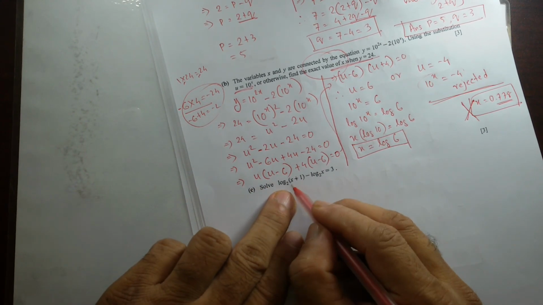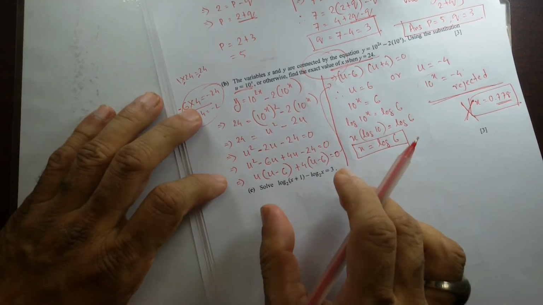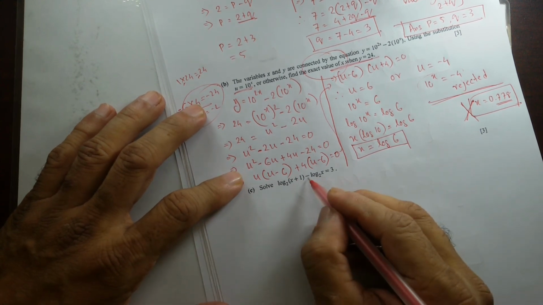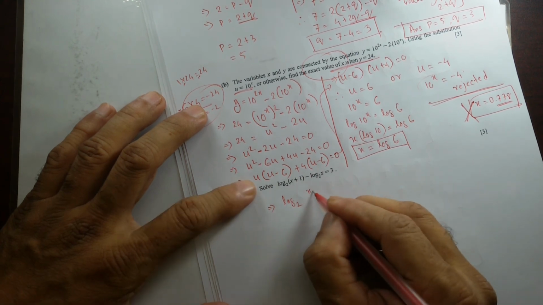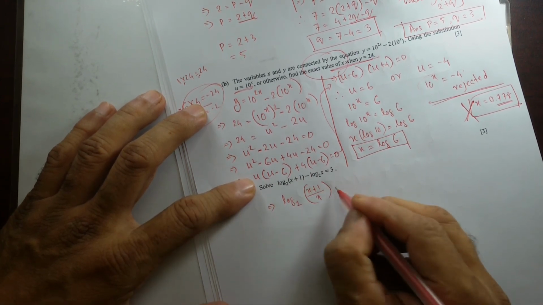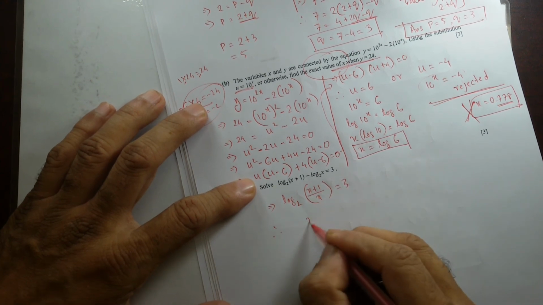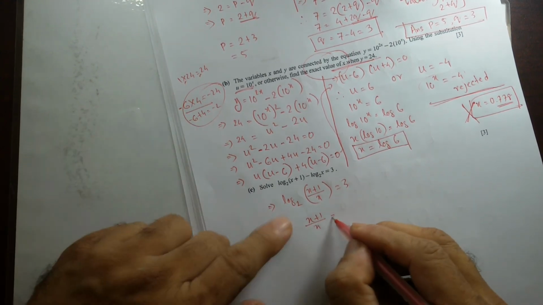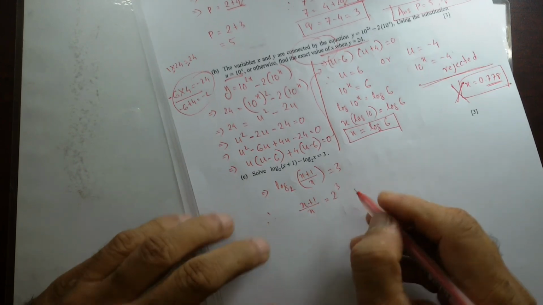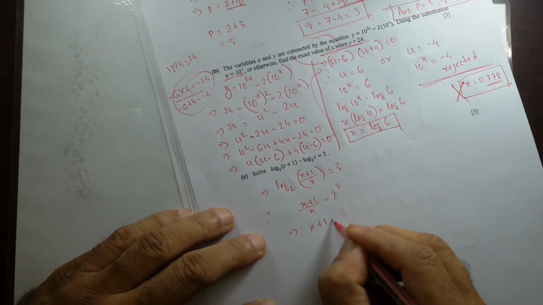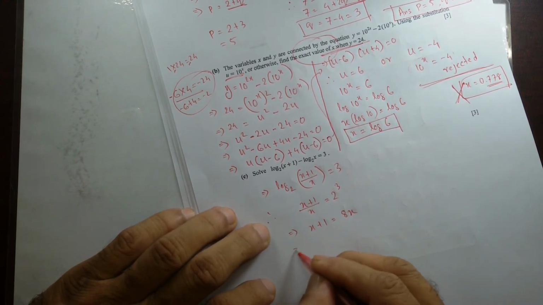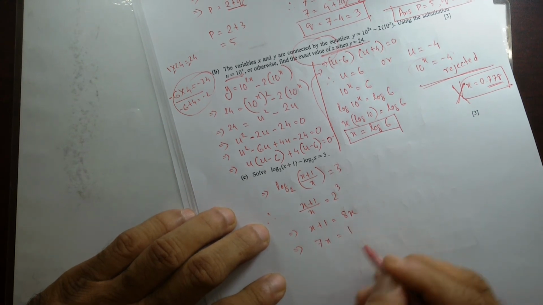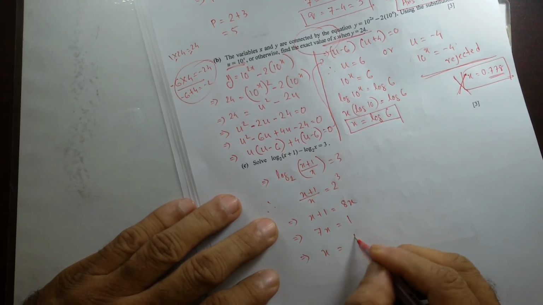You can see that the logs have the same base, so we don't need to change the base. What are you going to do? We have minus. We know that when we have minus, we can keep the same base, and it's actually dividing those two. That equals 3. So we can write down (x plus 1) divided by x equals 2 to the power 3. That's going to give you 8. So x plus 1 equals 8x. Bring this one to that side, so 7x equals 1. Or you can write x equals 1 by 7. So that's done for question number 10.